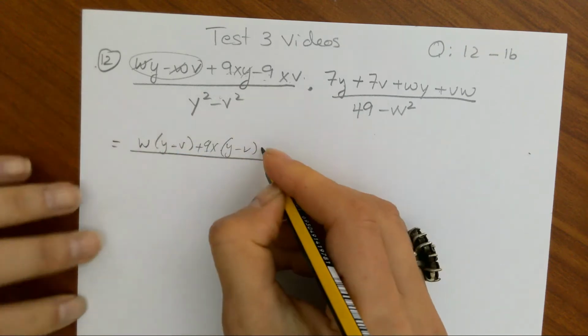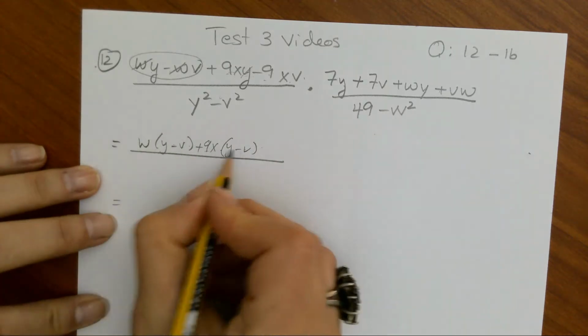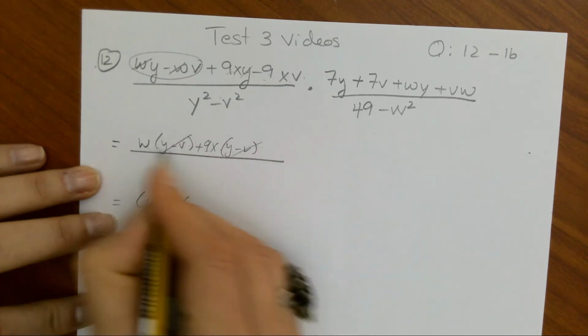Good. This way I have to do it again, because now I have to take out the common factor. y minus v, take that out, w plus 9x.